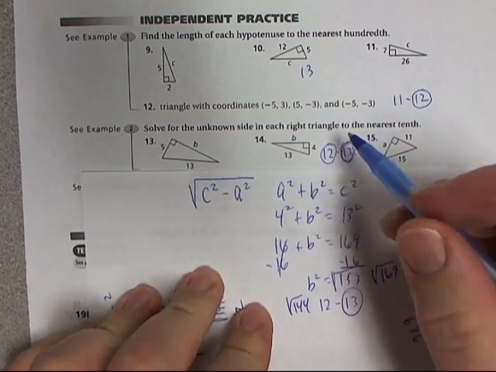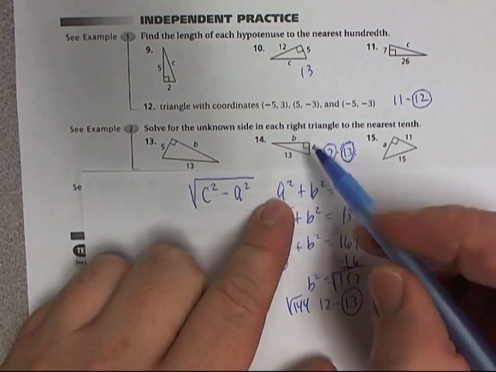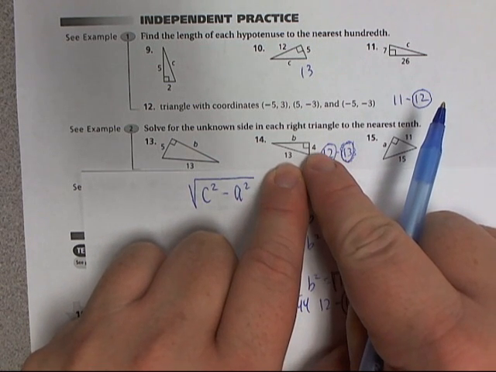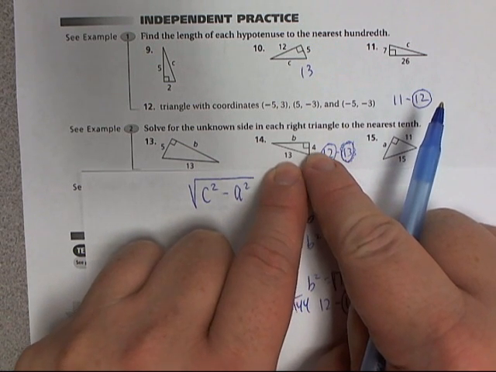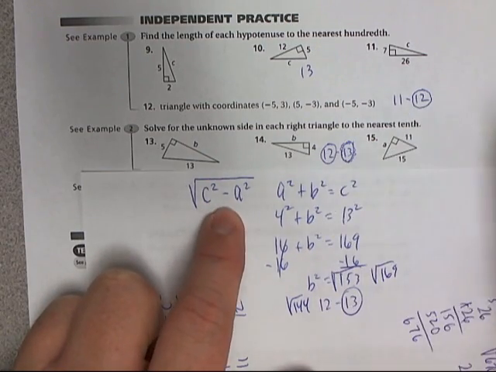Okay. And now just think of a shortcut. So anytime you're missing a leg measurement in a right triangle, just square these two numbers, subtract them, and then take the square root, which is what that says right there.